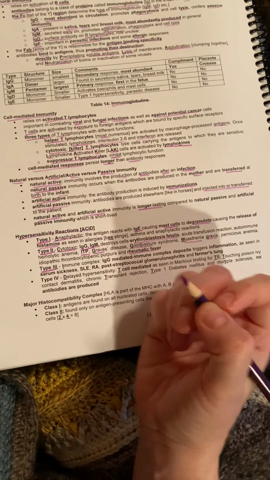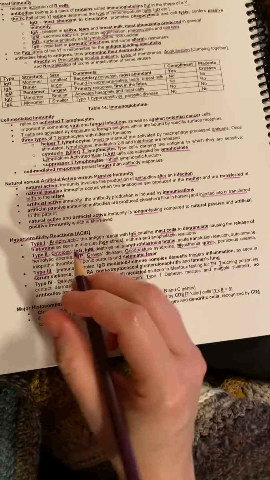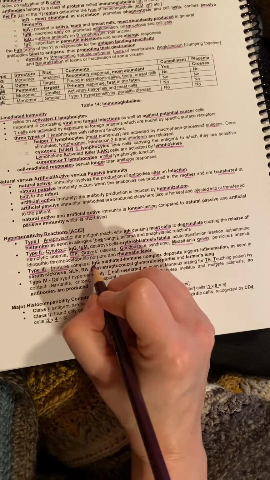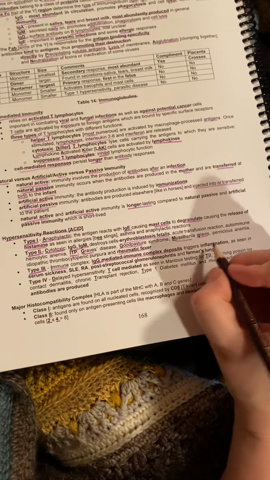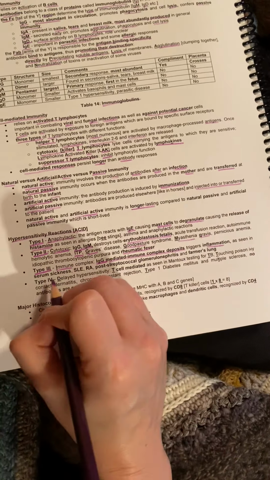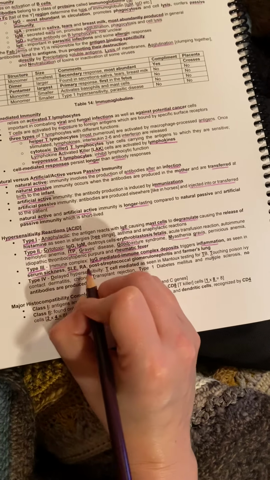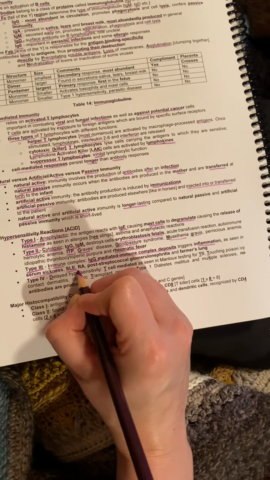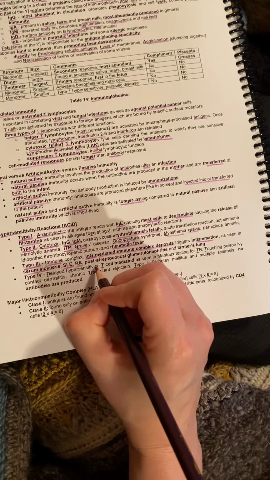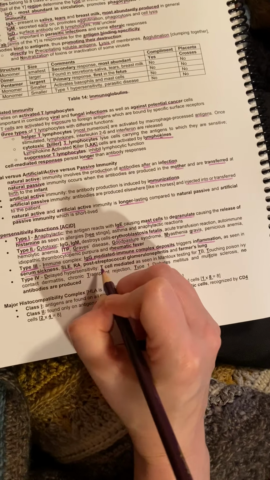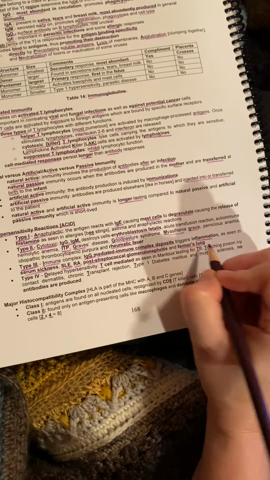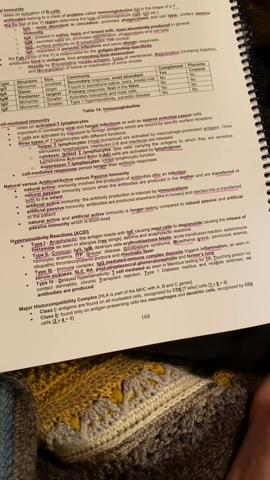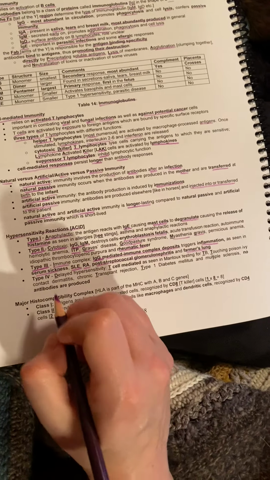Type 3 hypersensitivity reaction, immune complex, IgG mediated immune complex deposits trigger inflammation, as seen in serum sickness, SLE, which is lupus, RA, post-streptococcal glomerulonephritis, and farmer's lung. Serum sickness. Alright, so that's type 3 immune complex.